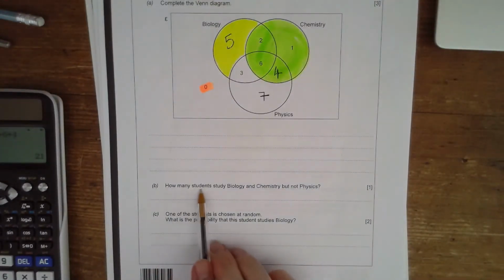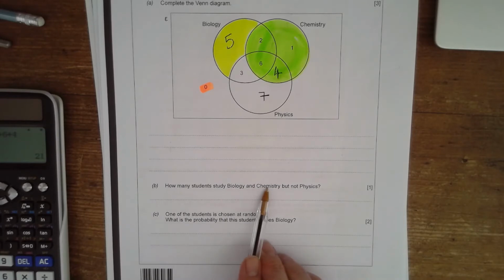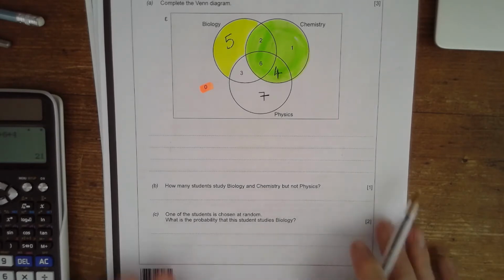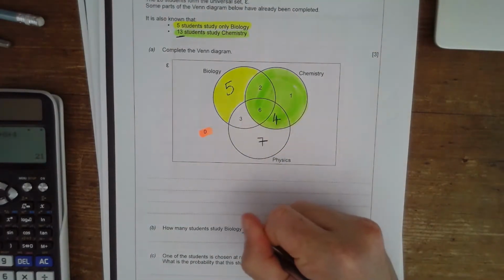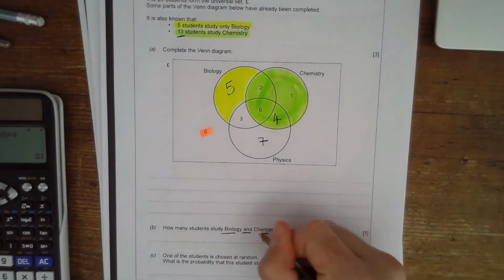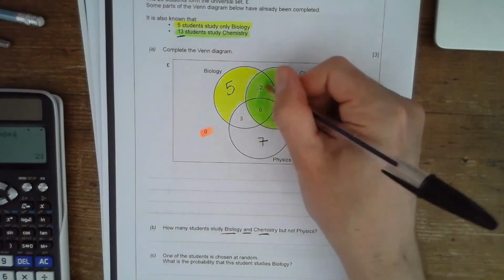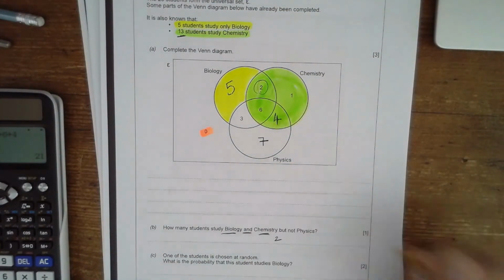We're then asked how many students studied biology and chemistry, but not physics. Now, they've already told us that answer there, it's filled in there. Biology and chemistry, but not physics, so it's just these 2 guys here. So the answer is literally 2.